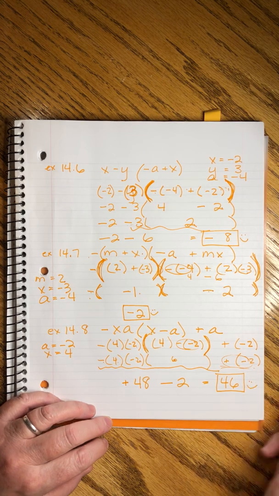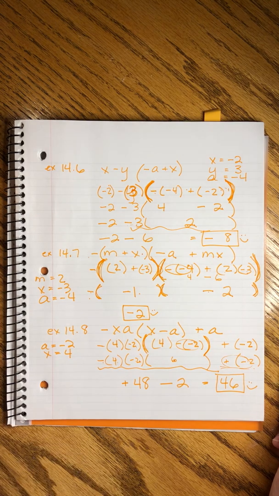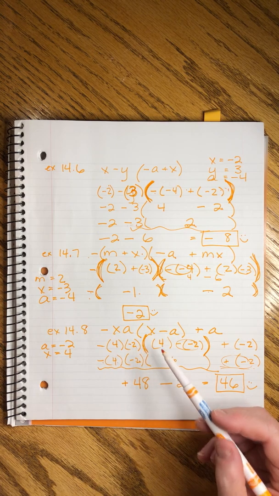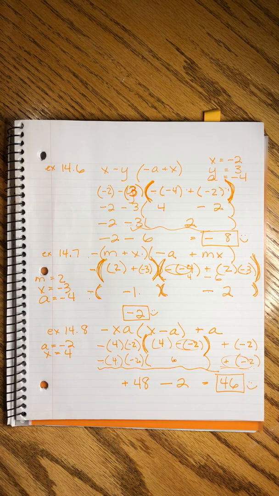That equals 46, and that's our final answer. You guys will be working problems like this for a long time. The original expressions will get more complicated, but the process of setting up the buckets and then using order of operations to solve will be exactly the same for a long time to come.